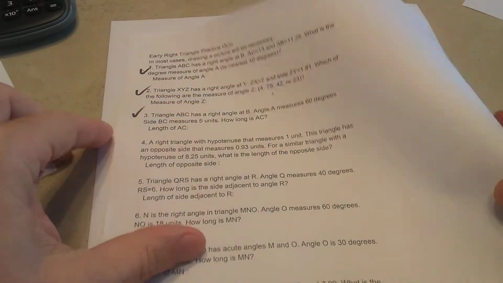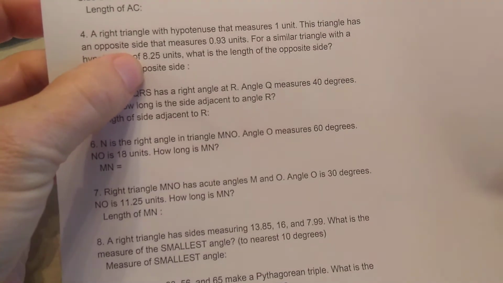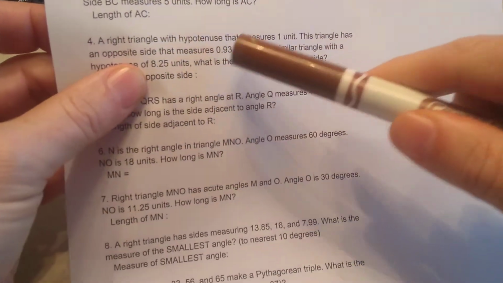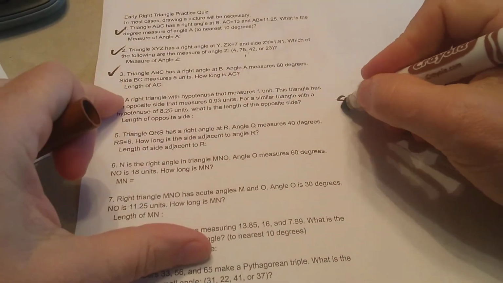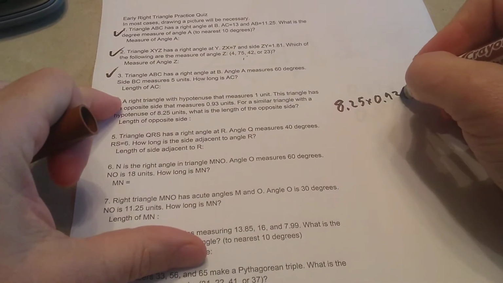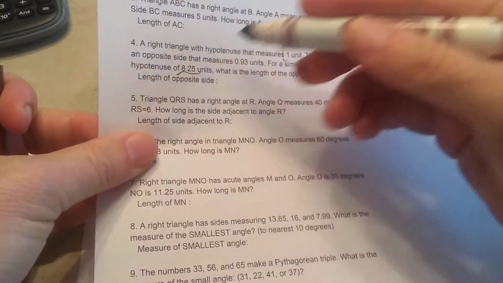If I know my hypotenuse is 1, but then I make my hypotenuse 8.25, these are similar triangles. So this is just 8.25 bigger than the 0.93. So the answer to that is just 8.25 times 0.93, because essentially, if I started off with 1, this right here is my scale factor.